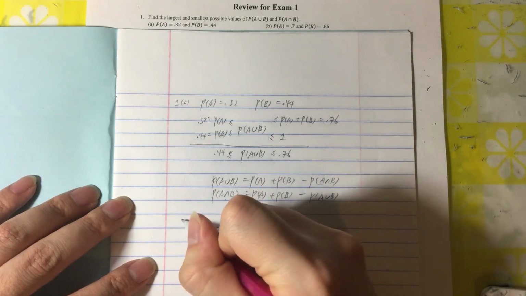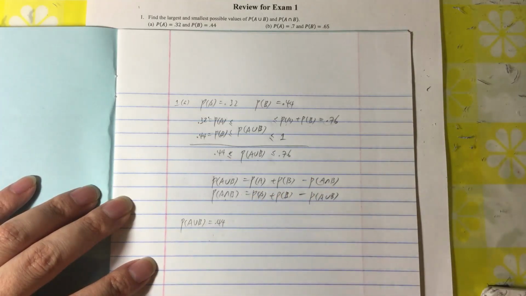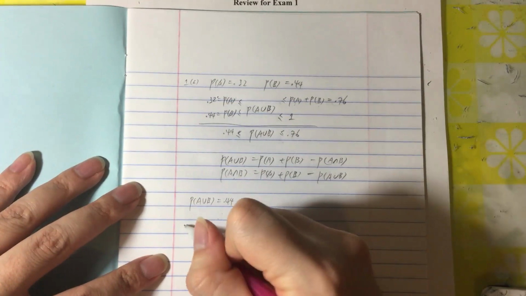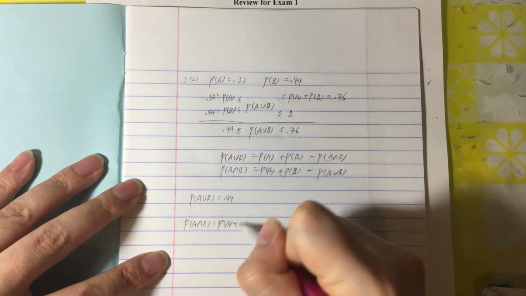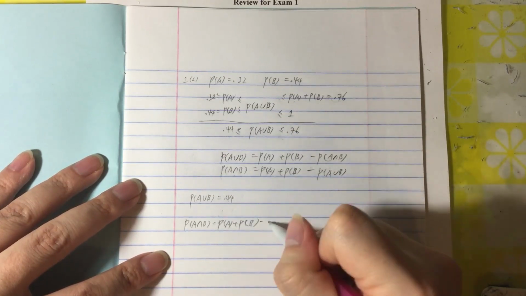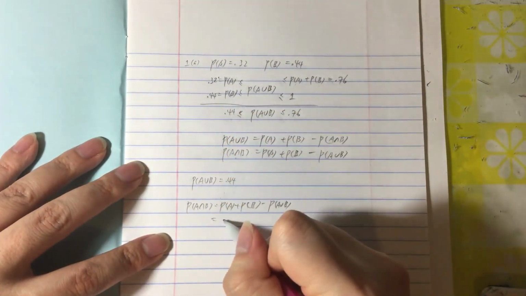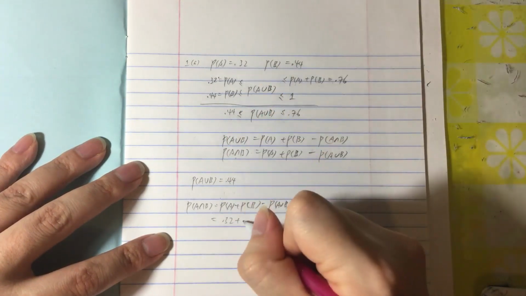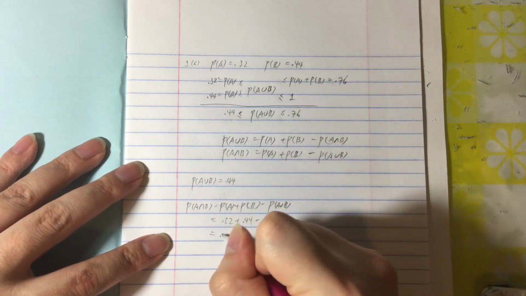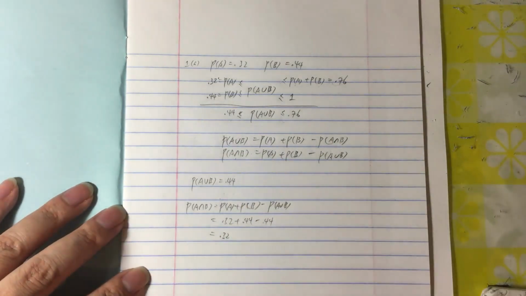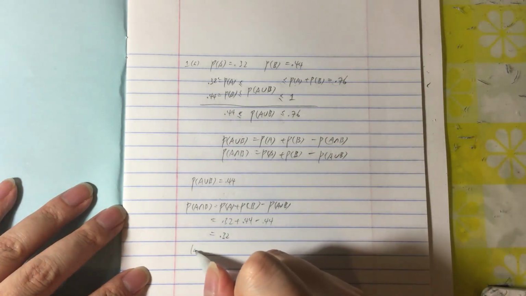So when probability of A union B equals 0.44, probability of A intersection B will have a maximum. Use the formula: probability of A intersection B equals probability of A plus probability of B minus probability of A union B. If I plug in the numbers, probability of A is 0.32, probability of B is 0.44, probability of A union B here is 0.44. Subtract, I get 0.32. And when the probability of A union B has a minimum, probability of A intersection B will have a maximum. So this is the largest possible value.